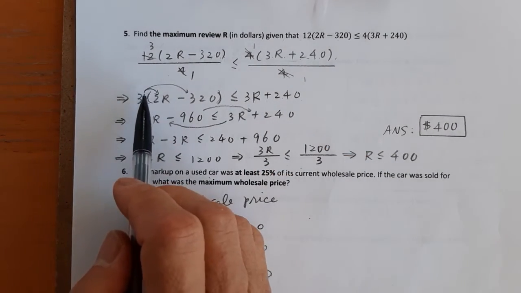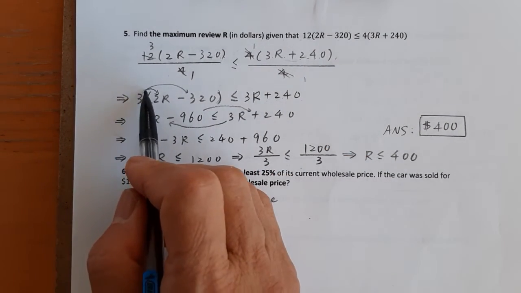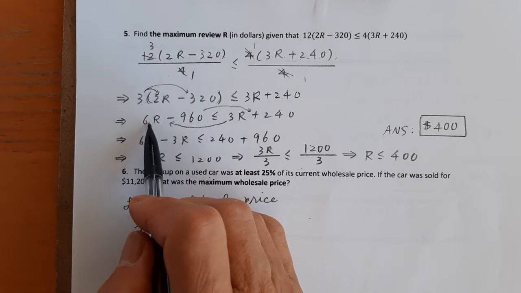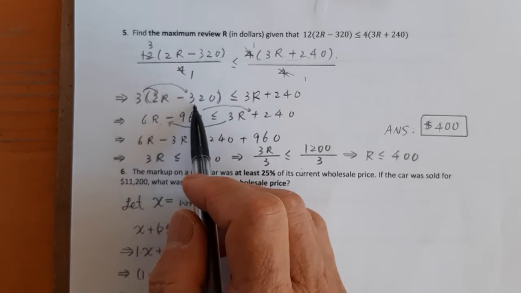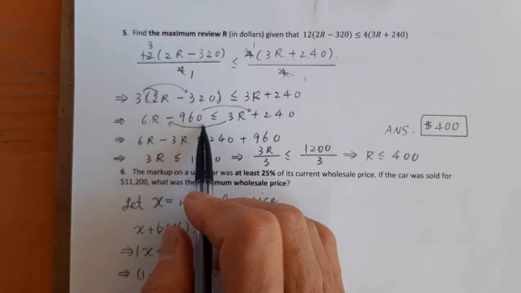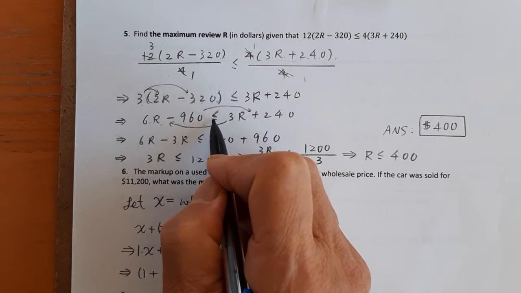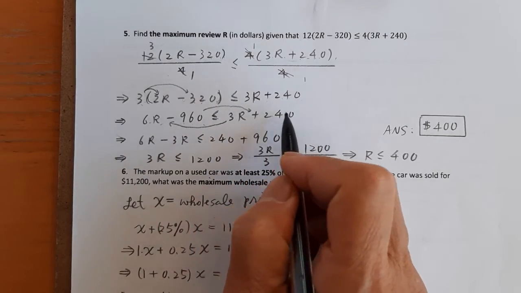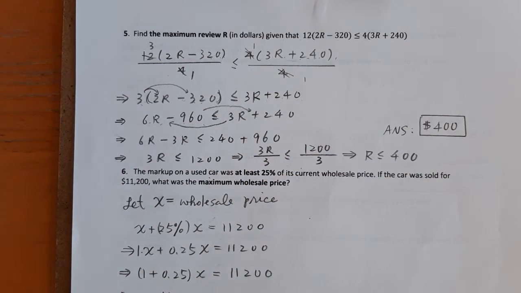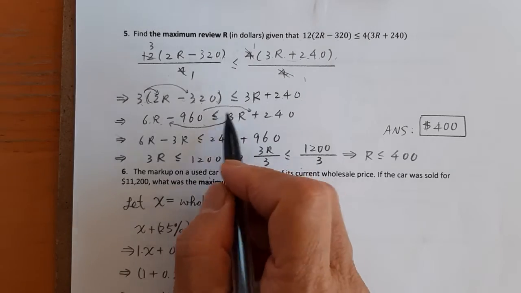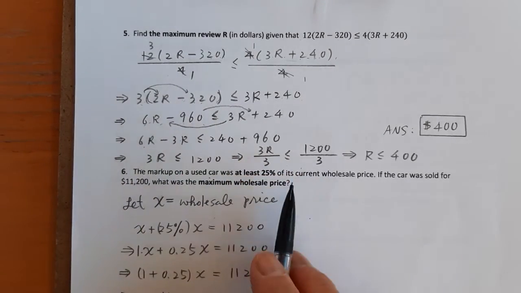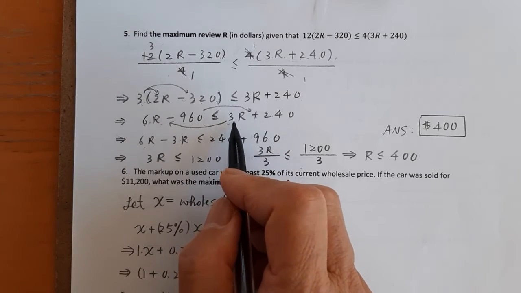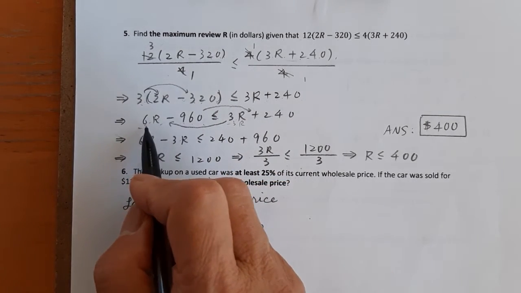Then remove the parentheses. Distribute in. 3 times 2R is 6R. Minus, still minus. 3 times 320 is 960. Less than or equal 3R plus 240. Then you do the subtraction property. You bring all the R terms on one side, constant terms on the other side. So I minus 3R both sides.